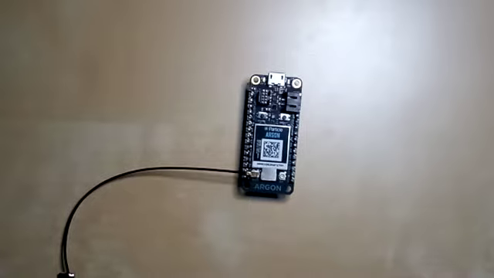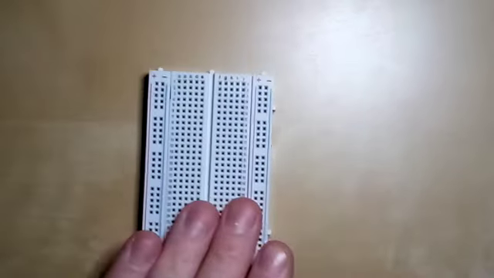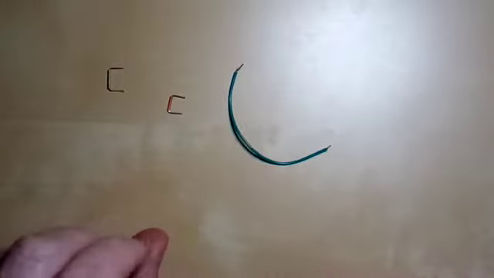First, we will require the following hardware: a particle Photon, or Argon in this case, a micro USB to USB cable, a breadboard, a small red LED, a 220 ohm resistor, and a number of connection wires.